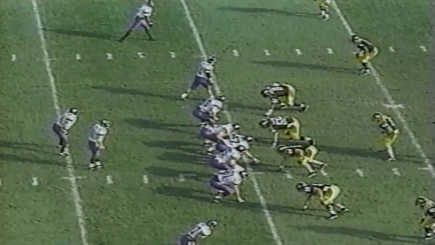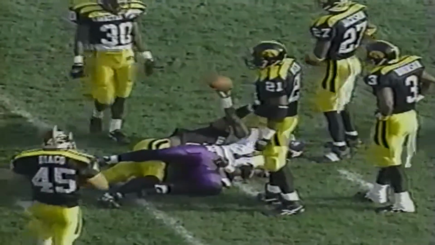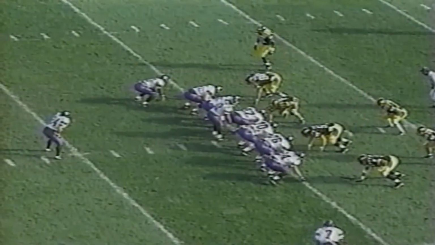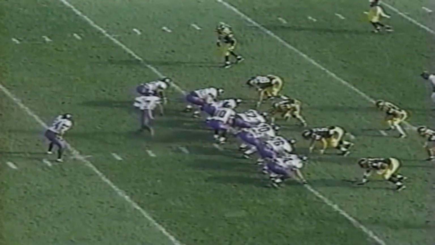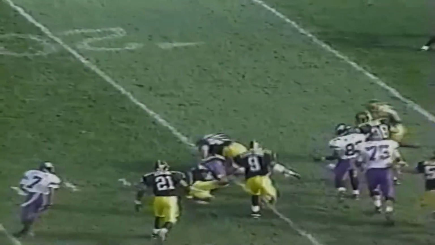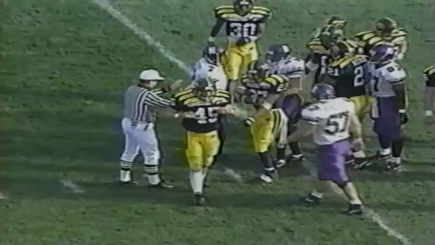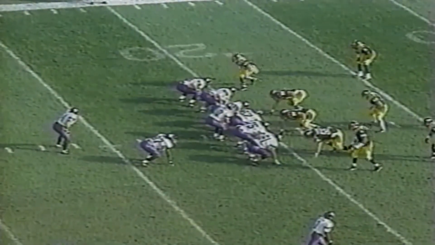Third and 13 from the 39. Schnurr wants to throw, good protection, fires. It is complete to Gamble. He is knocked down by Marquise Porter after a gain of 20. From the 19 now, 1st and 10. Autry tries the left side, but he's going to be knocked down by Jackson for a loss of 1. Make it 2nd and 11 now, ball back at the 20.